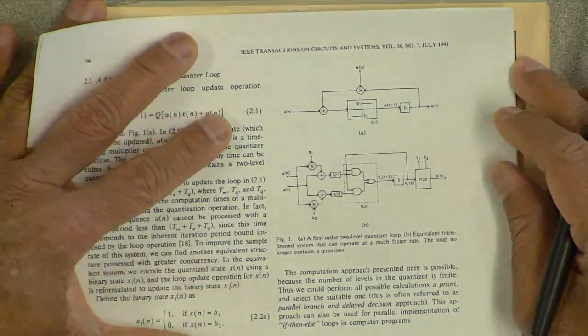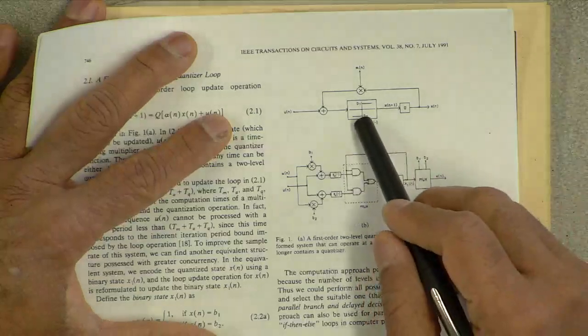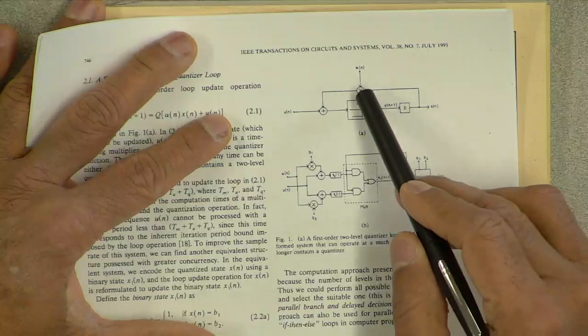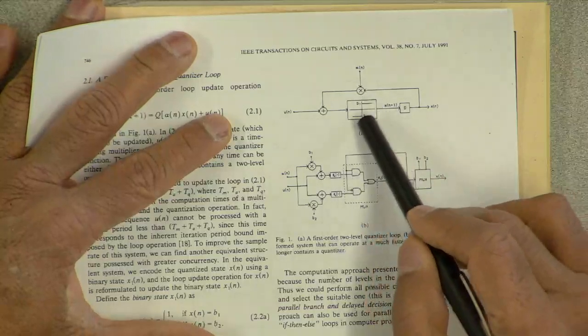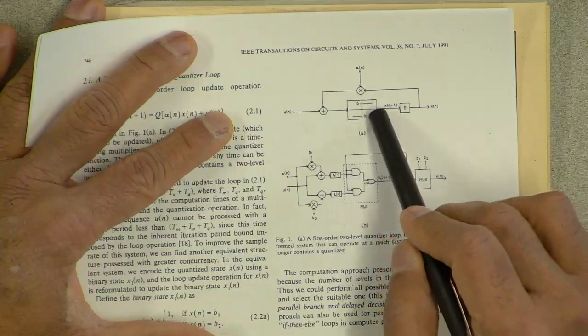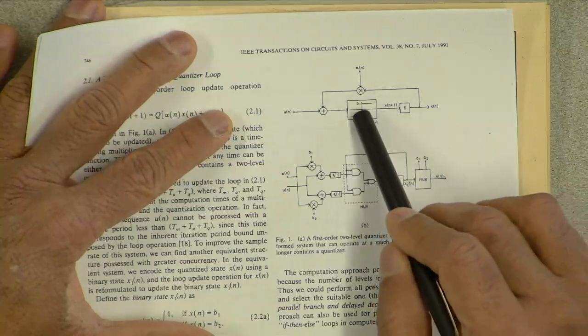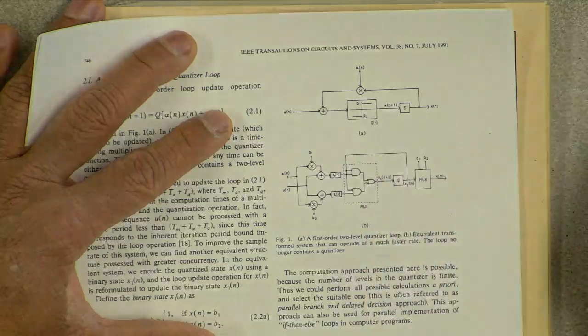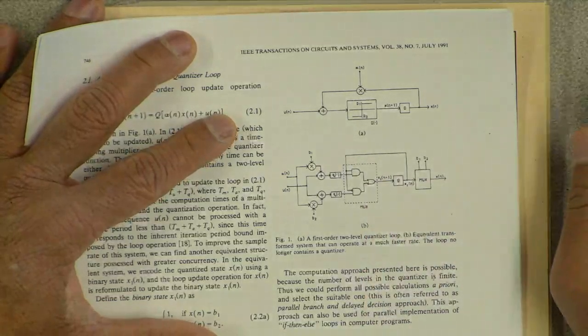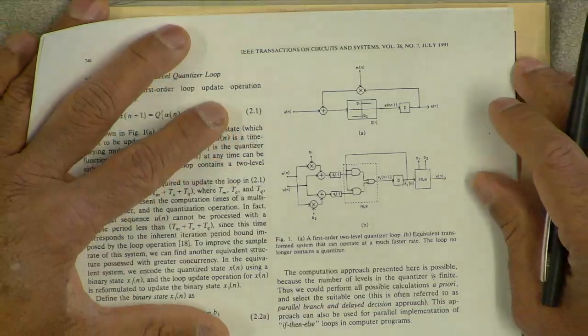So if you look at the simple critical path, the critical path is this multiply and add and the time to quantize that output. Okay, so how can we reduce that critical path?